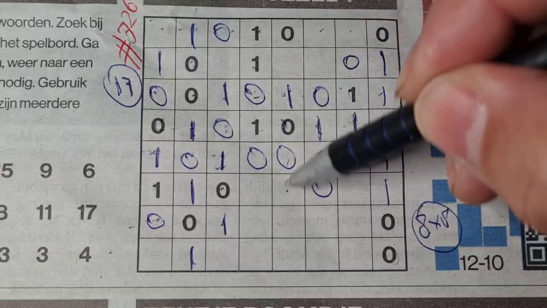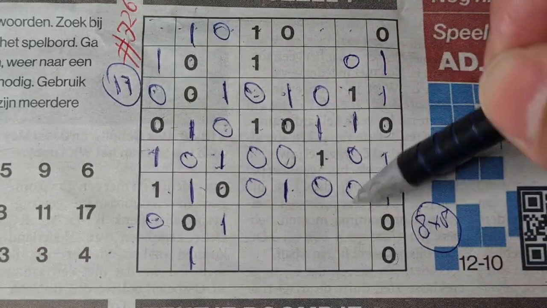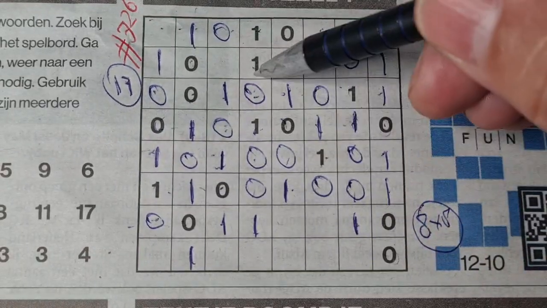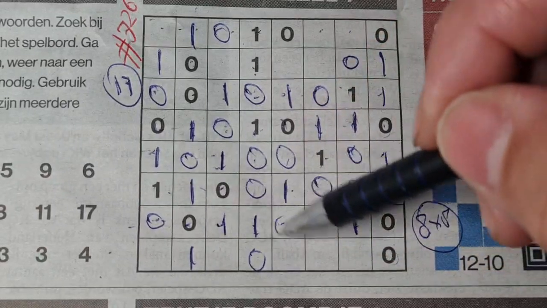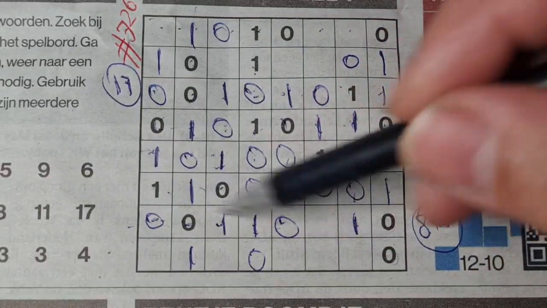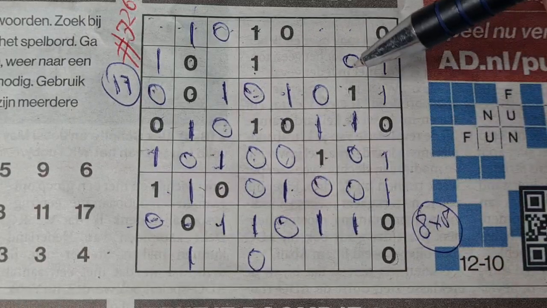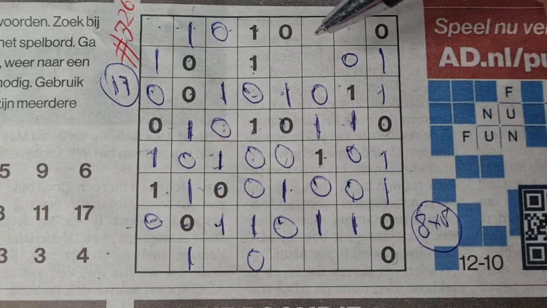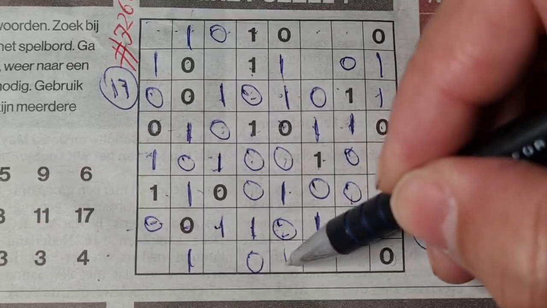Double O here, one there, one. 4 ones we have here, so the rest are O's. Double O here, one there, one. Double O here, one there, one. 4 ones we have here, so the rest are O's. Double one here no, there no. 4 O's we have here, so the rest are ones. Then let me see. 1, 2, 3, 4 O's, so the rest are ones.